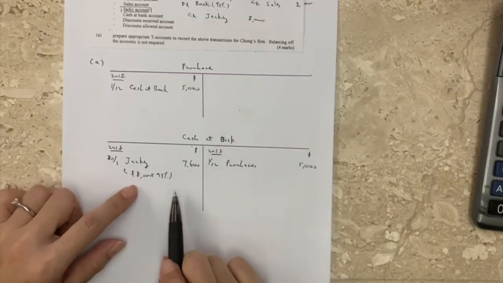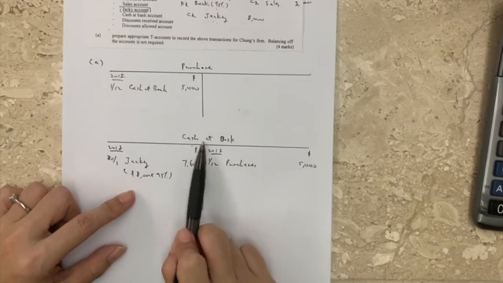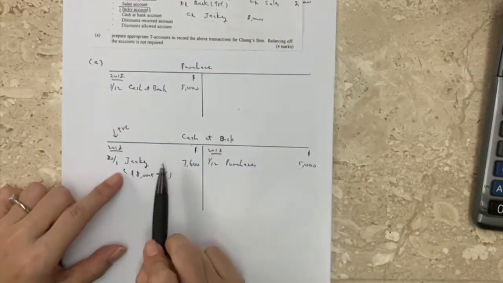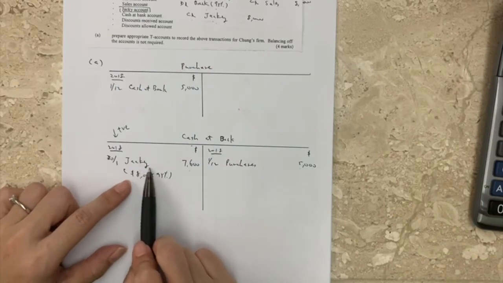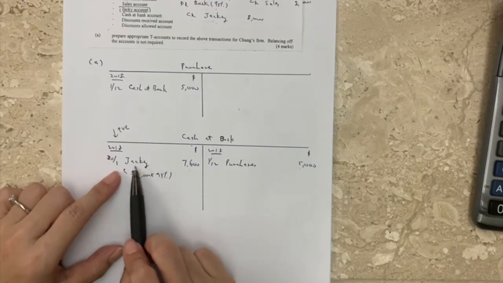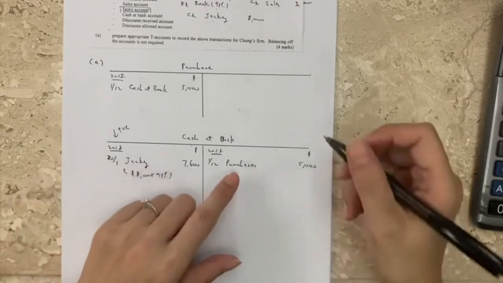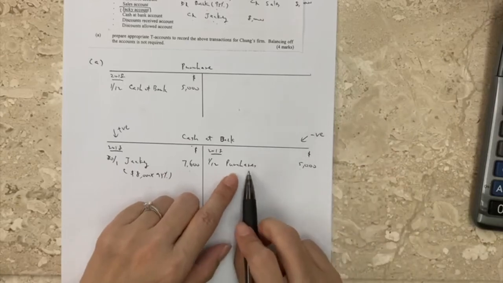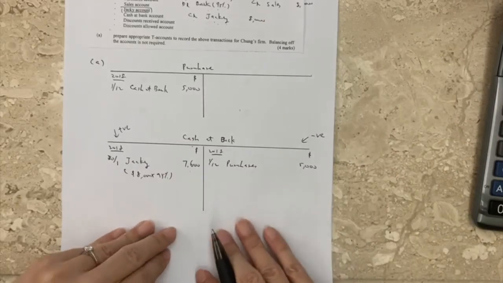Okay, so finally, let's do a revision again. So this is the cash at bank account. So this is the positive side. That means we have cheque received from Jackie. So why do we receive a cheque? Because we make sales to Jackie, and Jackie is our customer. All right, so here is the credit side, which is negative. That means we pay money, right? We pay cheques for what? For purchases. So this is the meaning of the T account.